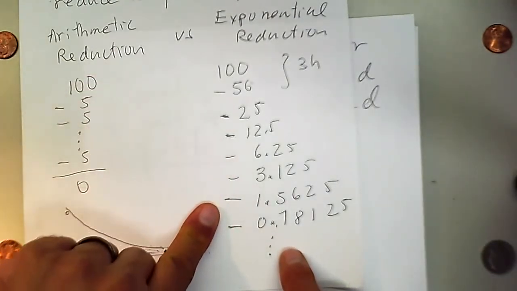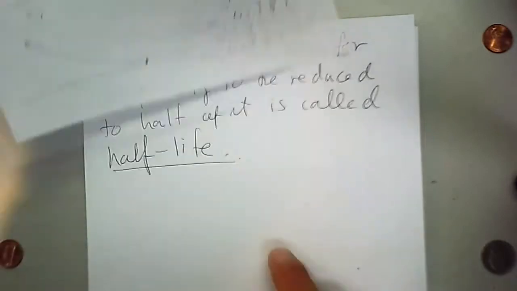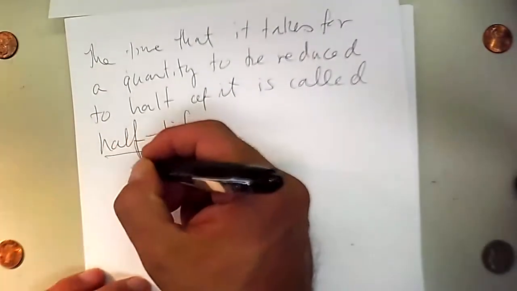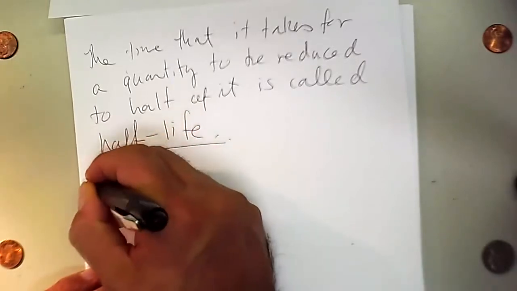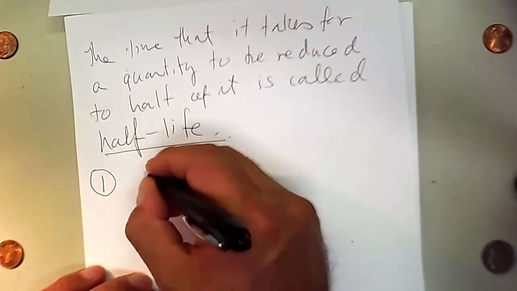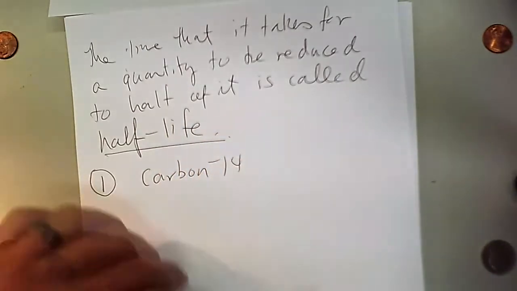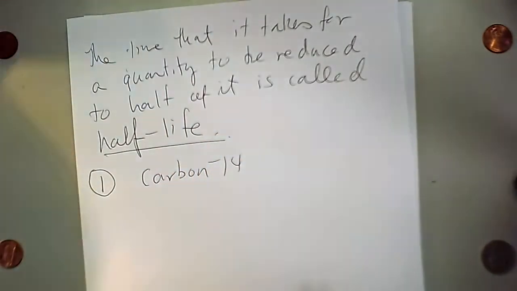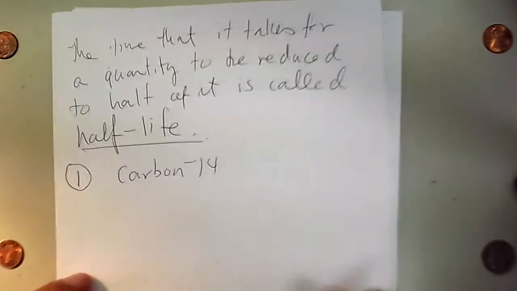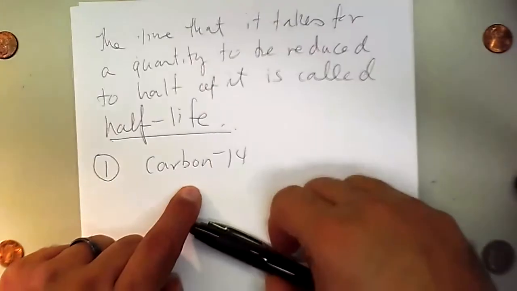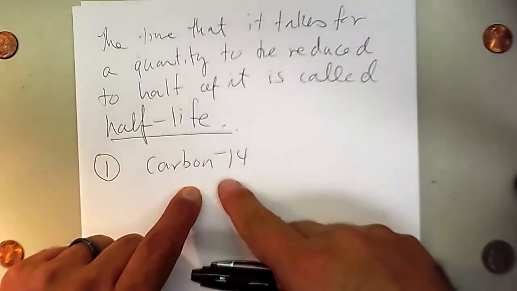Well, there's other substances such as carbon 14. Okay, so let's do an example. Carbon 14. And again, forgive me, I do not know too much about biology. I believe this is present in many of the organic matter.